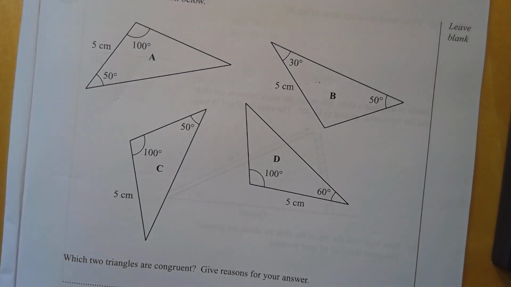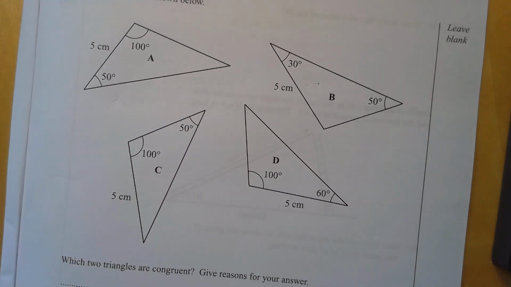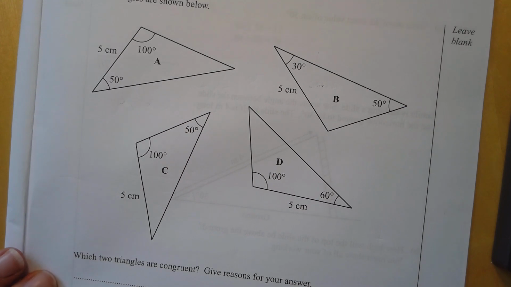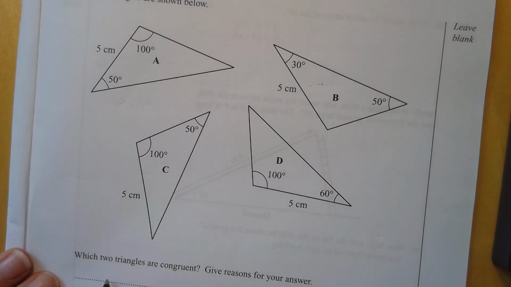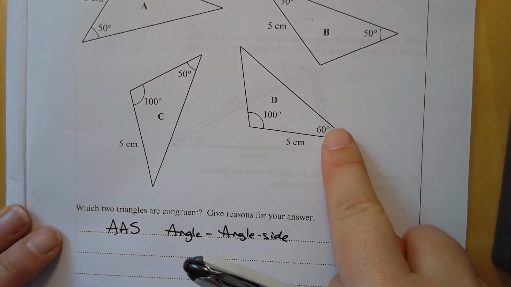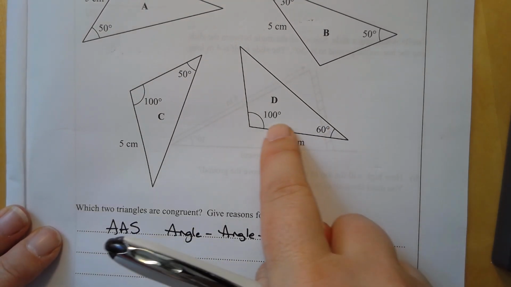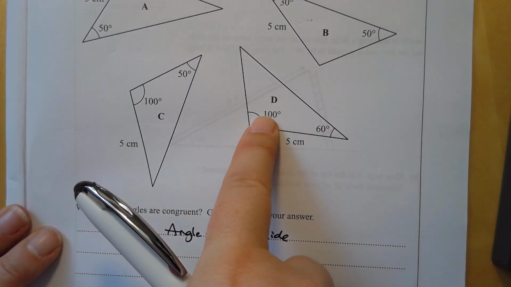4 triangles are shown. Which 2 triangles are congruent? When we're looking at congruency, what am I looking at? Well, I've got 2 angles and a side. So the rule that we have to prove is AAS: angle, angle, side. That means we've got to be able to trace our finger angle, angle, side.